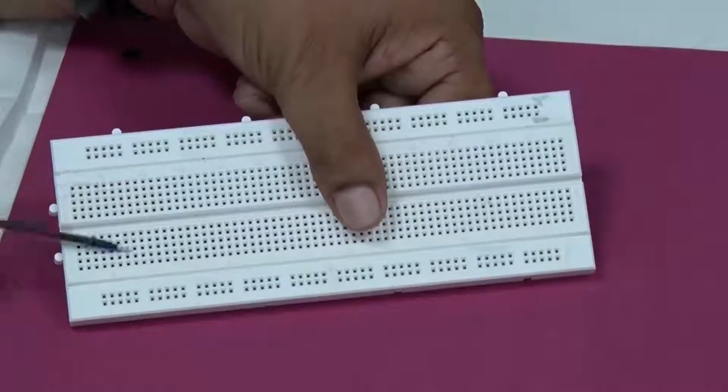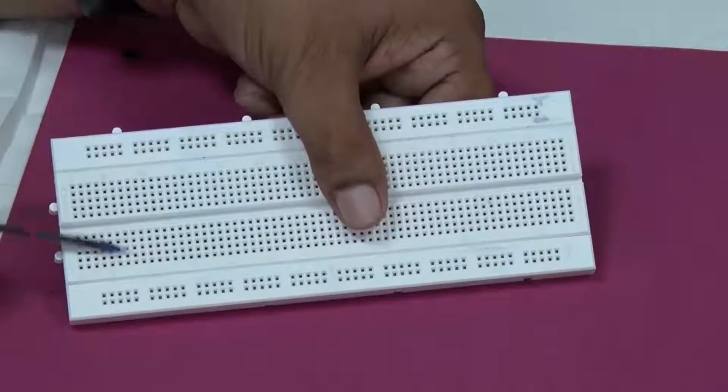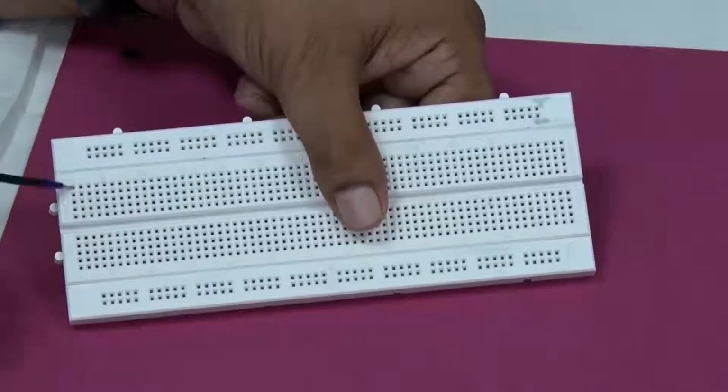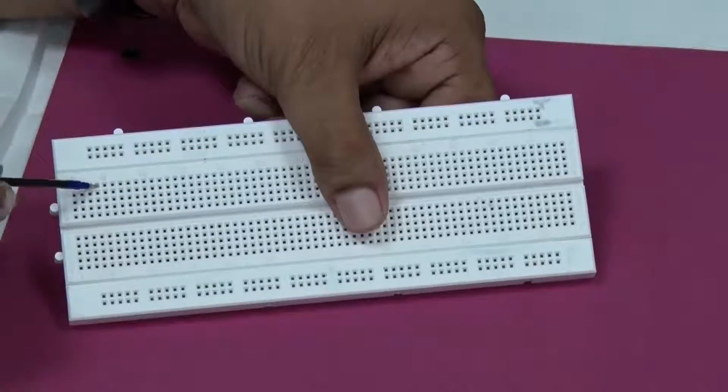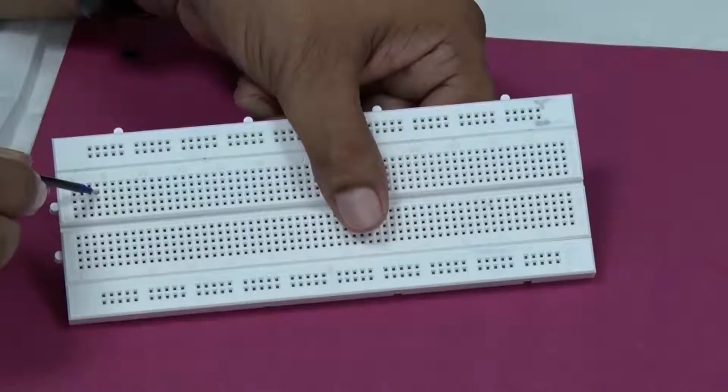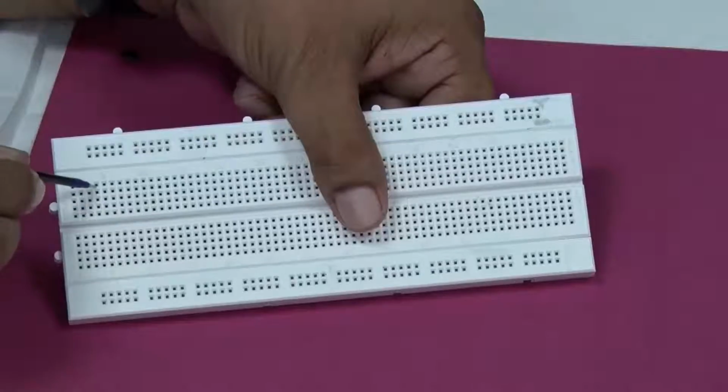Now come to the central blocks. In the central block, the holes which are along the width, this one, then on the same line this one, this one, this one, this one, are all connected to each other.